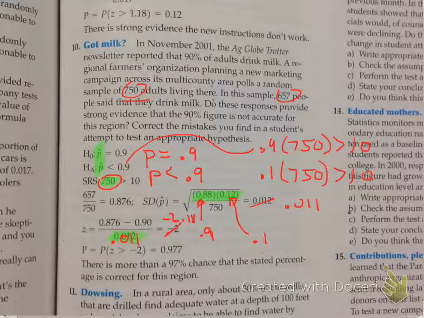Okay, so first off, we're concerned with the alternative hypothesis of the proportion being less than 0.9, as is stated up there. So we'd actually be looking for z-scores less than some number. And like we talked about, our z-score is not negative 2 anymore, it's negative 2.18.